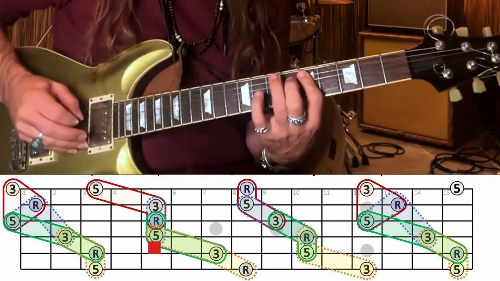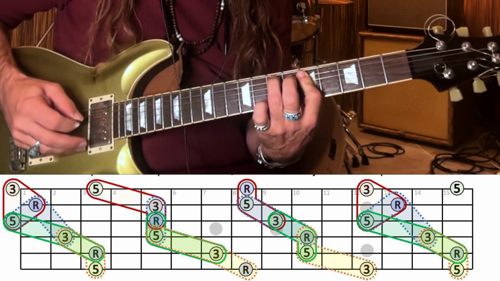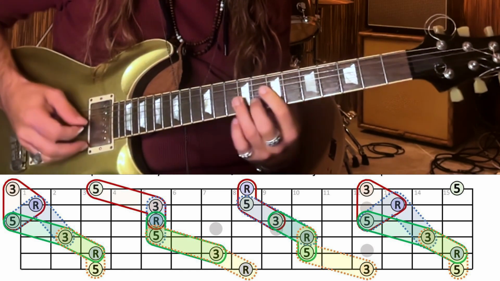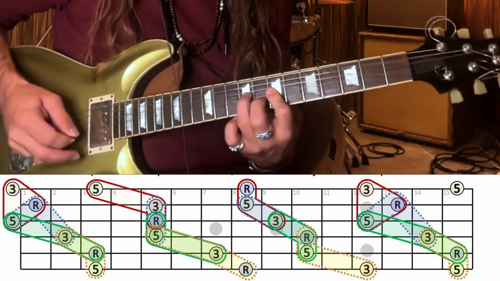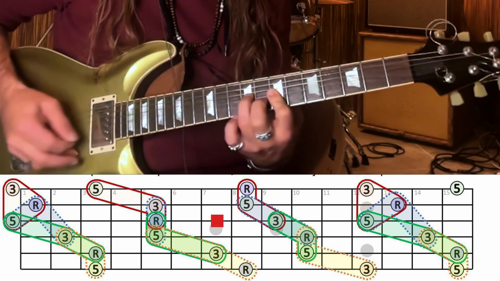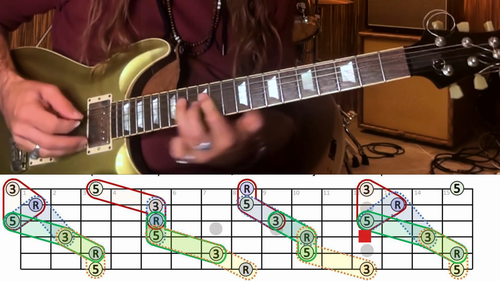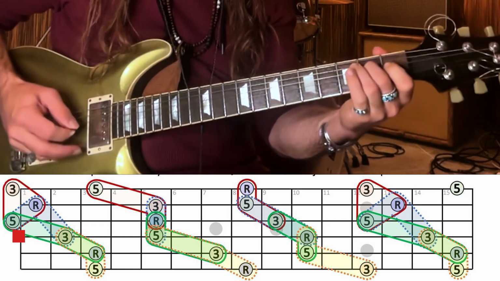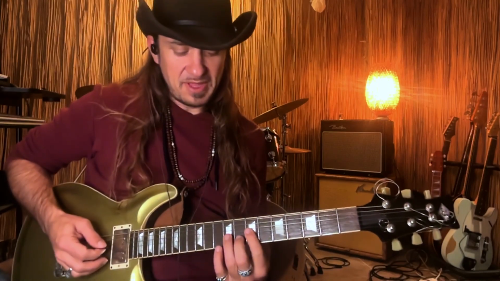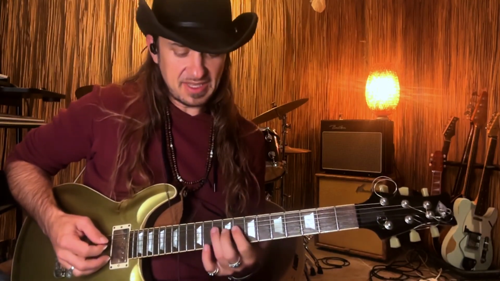We got here. 2 into 3. Here we got here. We got here. 2 going into 3. That's already the octave. So if we know where these intervals are, then we can already play some really beautiful things.